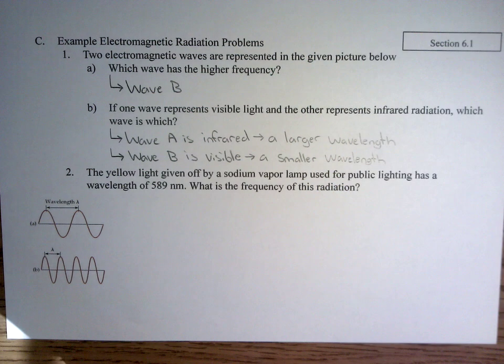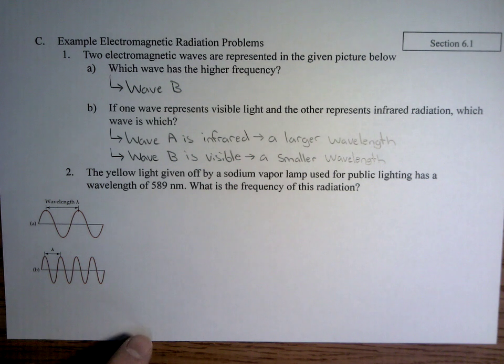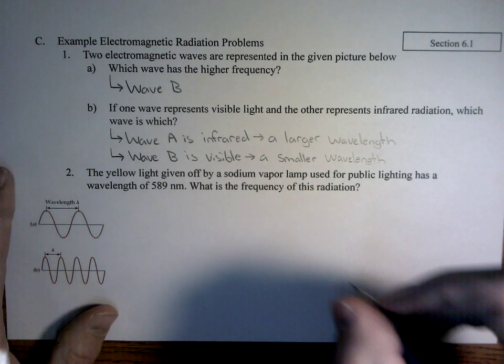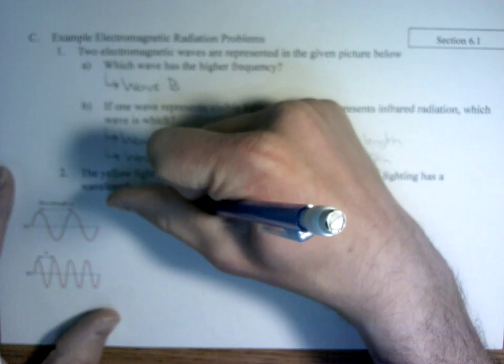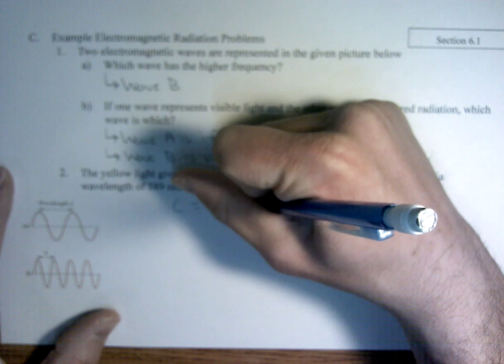And then we use our equation here. It says the yellow light given off by a sodium vapor lamp has a wavelength of 589 nanometers. What is the frequency of this radiation? Well, remember, we're going to use c equals wavelength times our frequency.